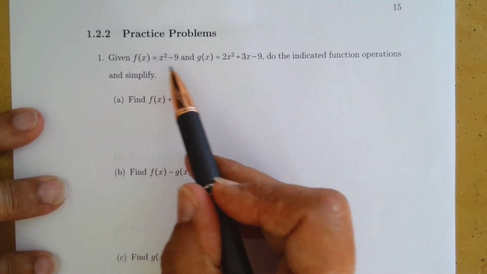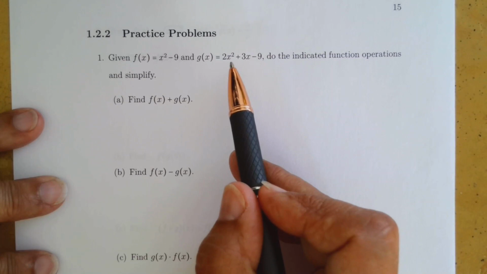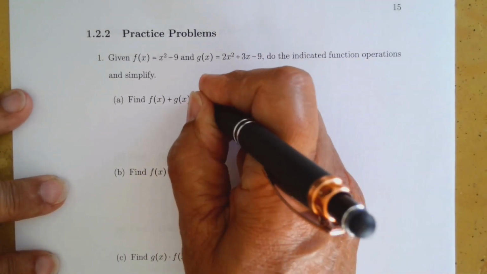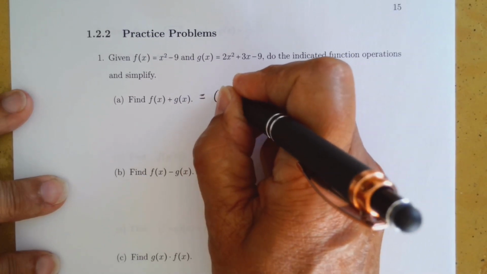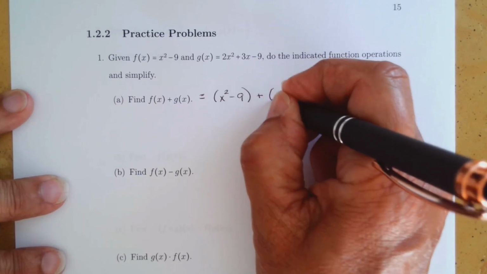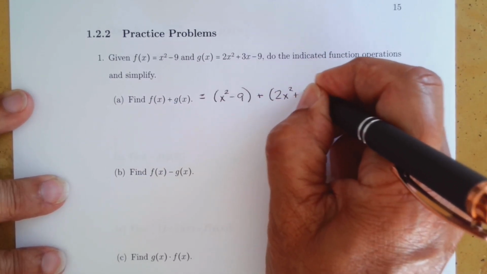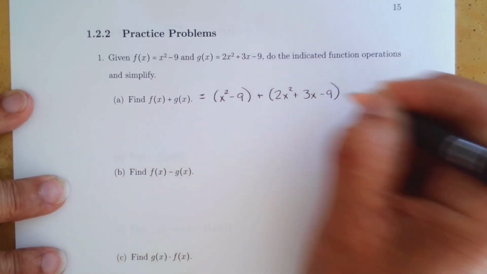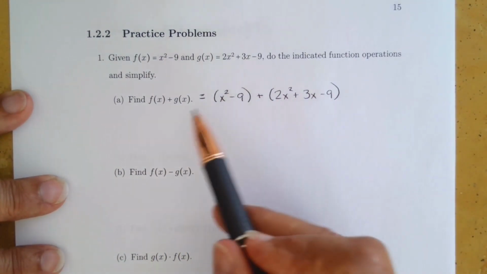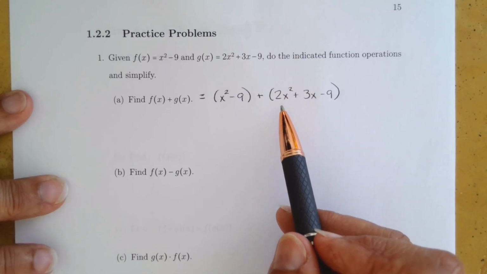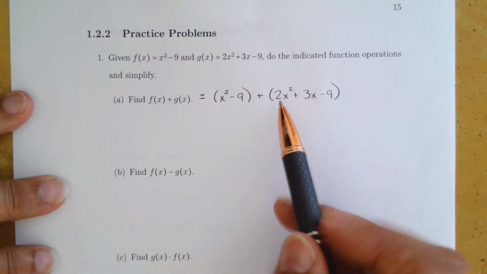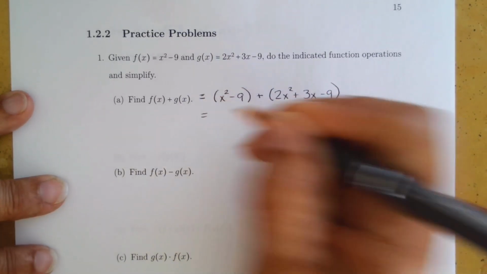It means we're going to add function f, which is this, and then add it to function g, which is this. I want to put function f in parentheses just so you can see it. So there's f of x, and then we're going to add g of x, which is this. I don't really need the parentheses here, but what I'm looking for are like terms. So let's see what we can add together.